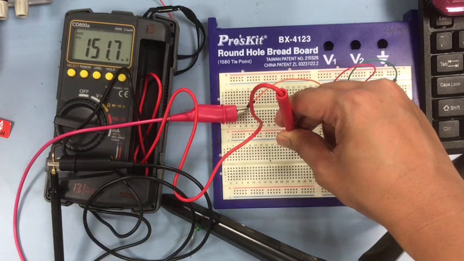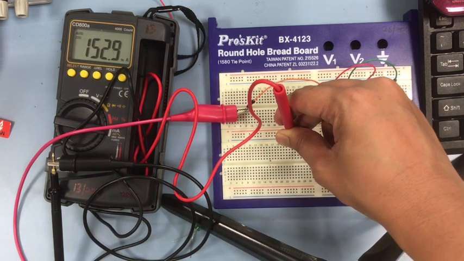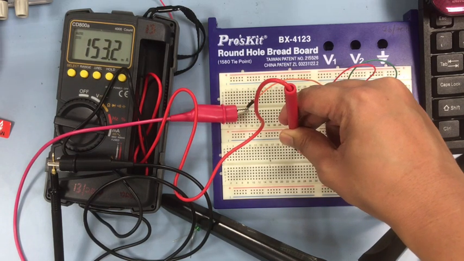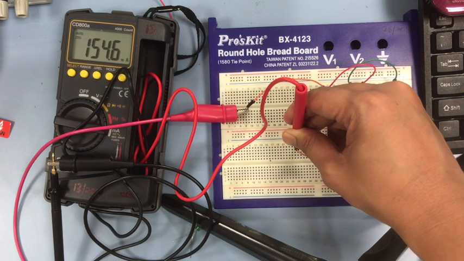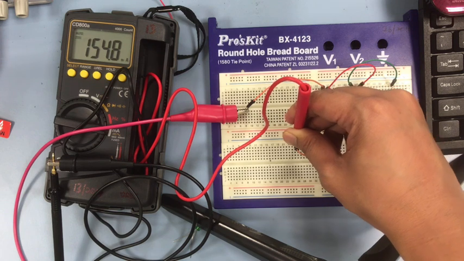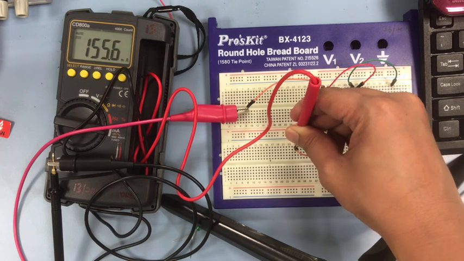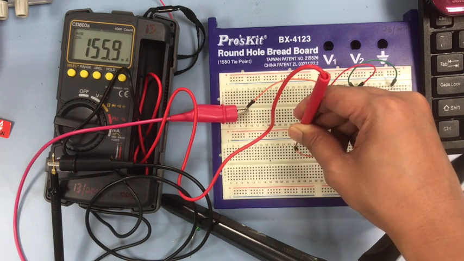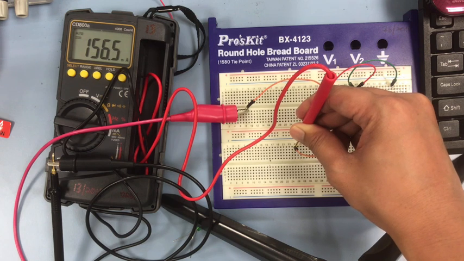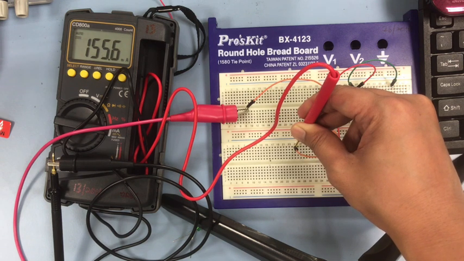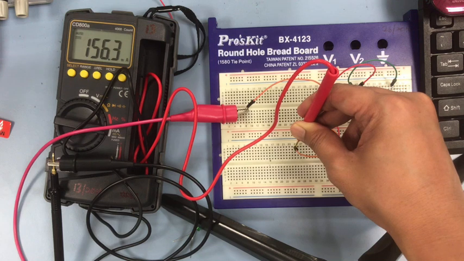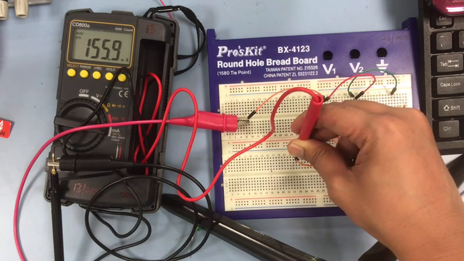Oh, now you can see the current goes up. So the one that we took at AB is 158. So what we can see in LK, is it increasing?